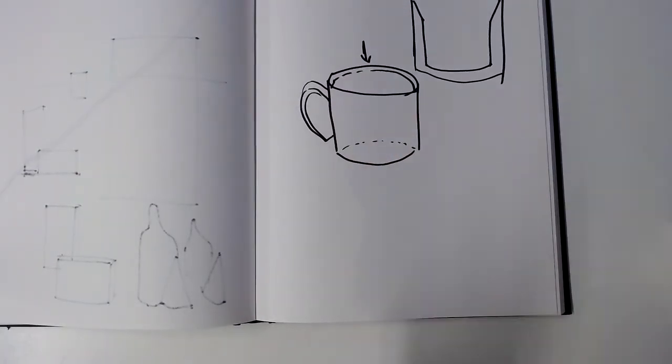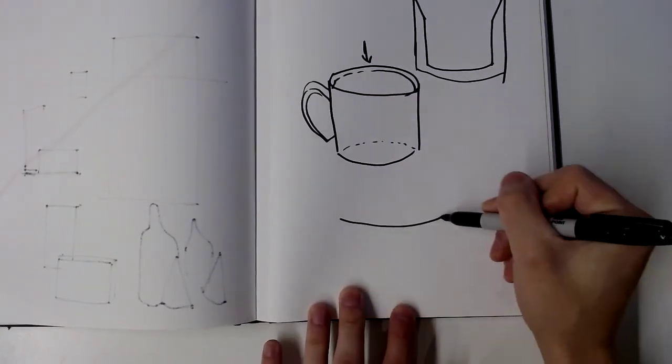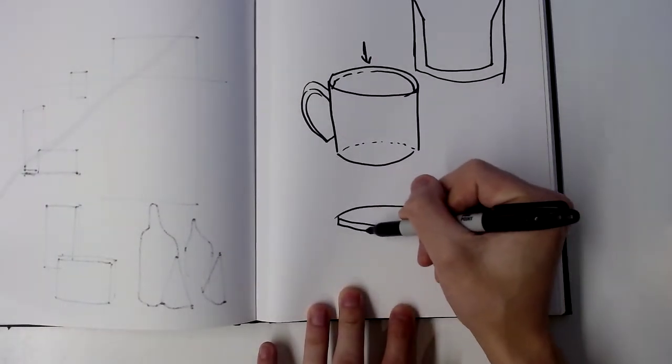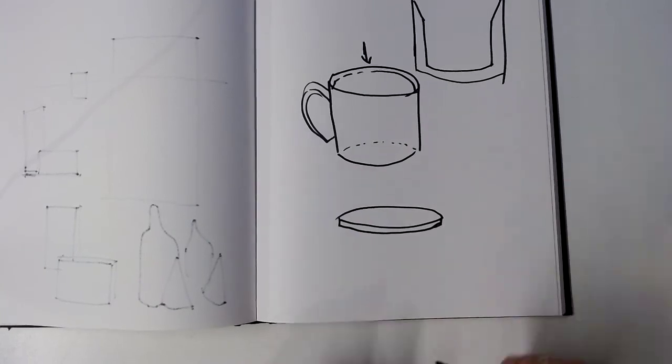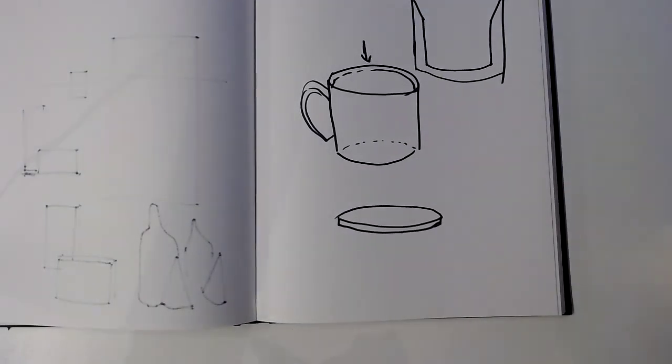There will probably be areas that pop up too, in terms of the circle on the bottom. It's going to have a tiny bit of depth too. Observing thickness, observing exactly what we're seeing.